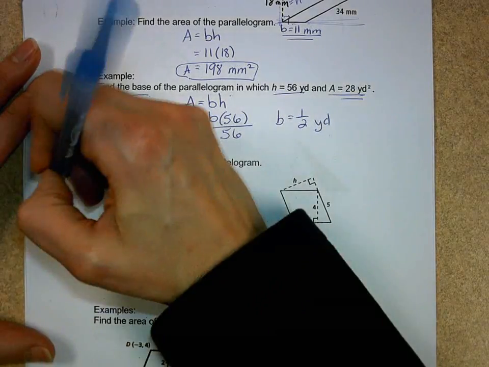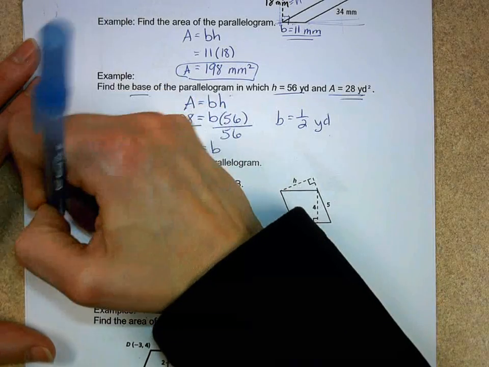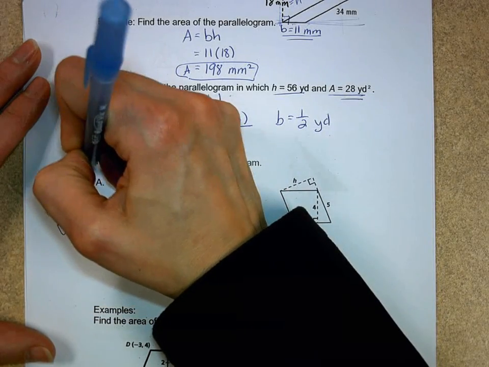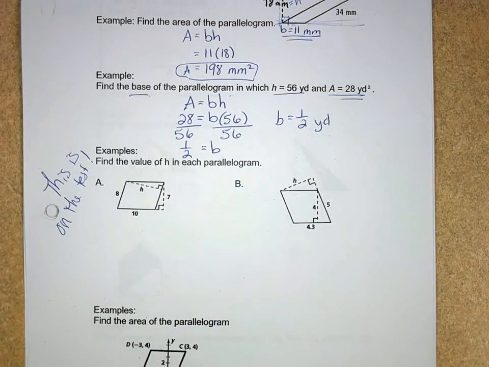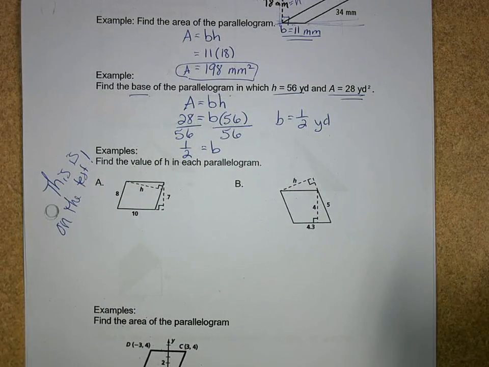Also, everyone listen to me on this. This is on the test. I don't want you to think anything else. This is on the test. This is in your homework. This is on the test.